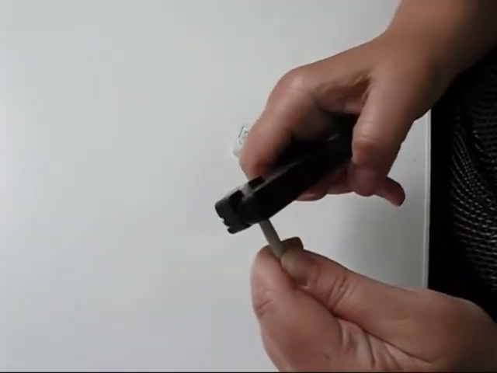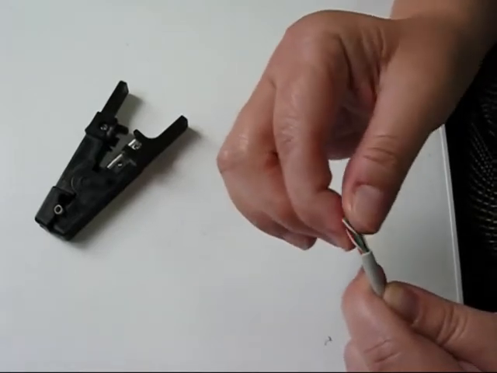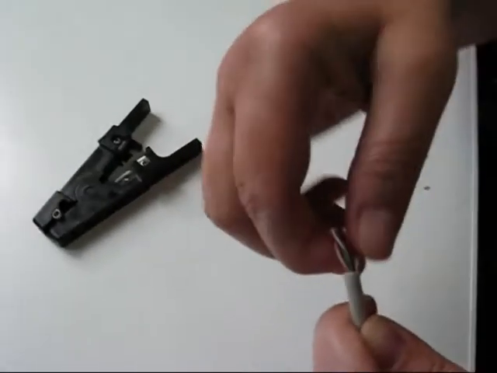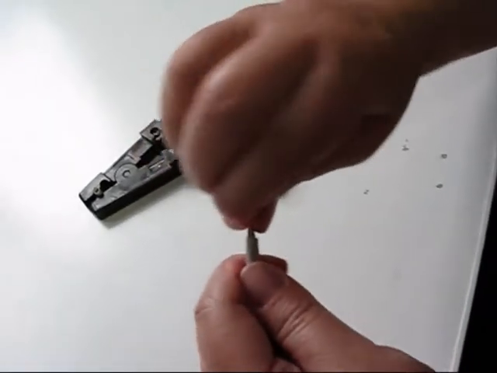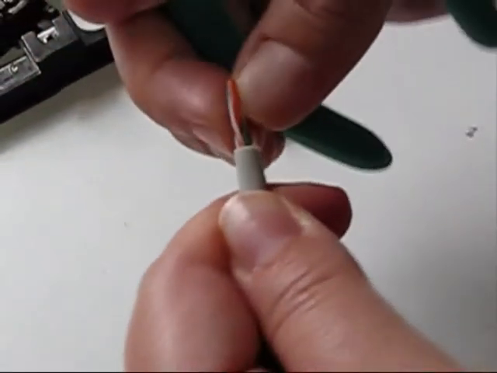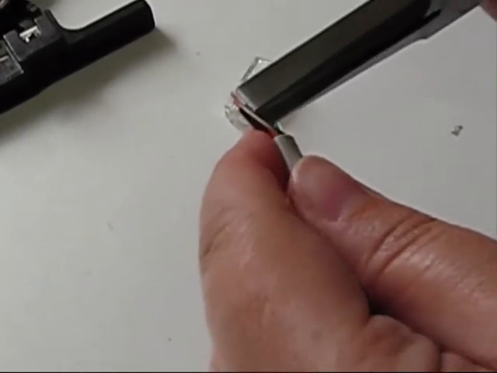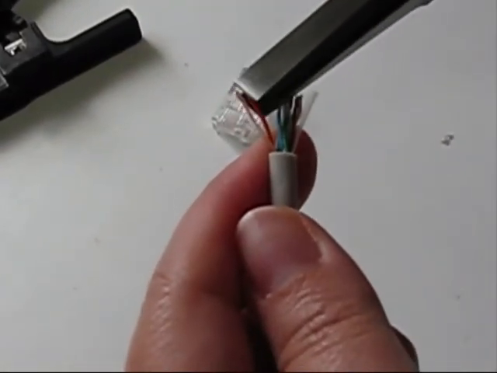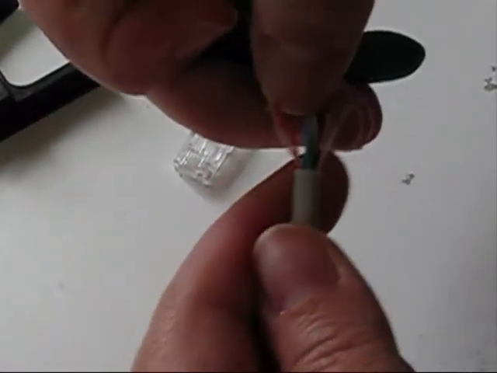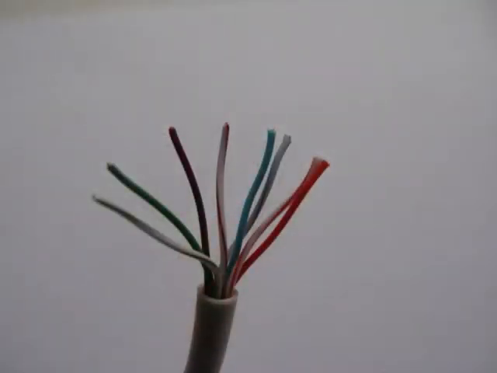The wire is being stripped. The individual pairs are being separated with the use of the plier. Here we see the separated pairs.